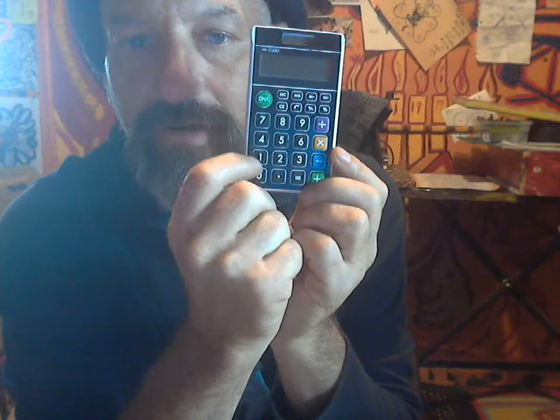5 and 4 is 9, 6 and 5, 11. The total is 15. 1 and 2 is 3, 3 and 2 is 5. 1 and 4 is 5, 7 and 4 is 11. 1 and 1 is 2. Earth. This says Earth. 4, 1, 4, 7 is Earth. 5 and 11 is 16. 16 plus 12 is 28, the cycle of Earth.